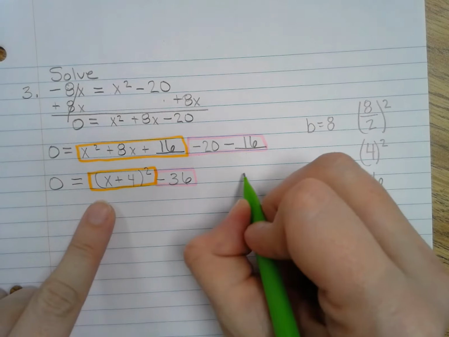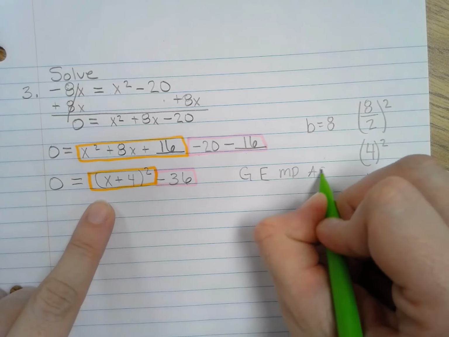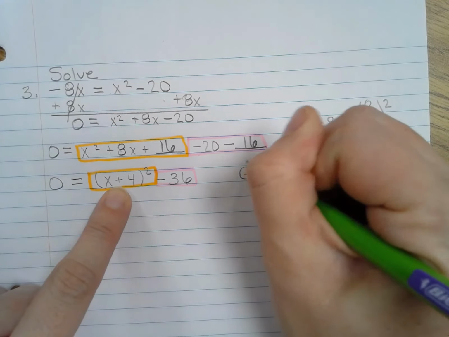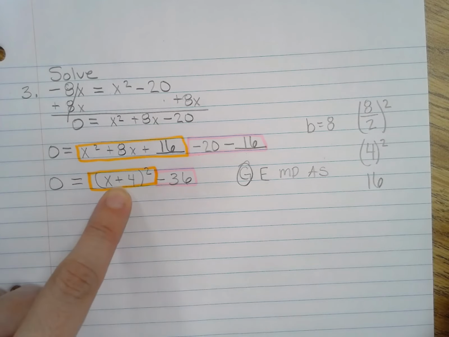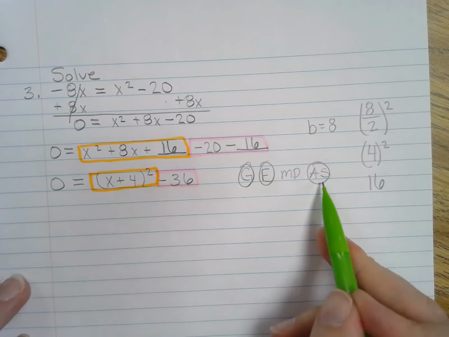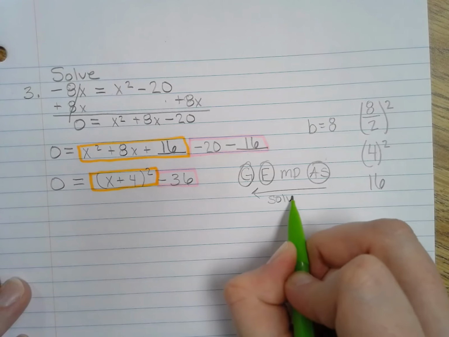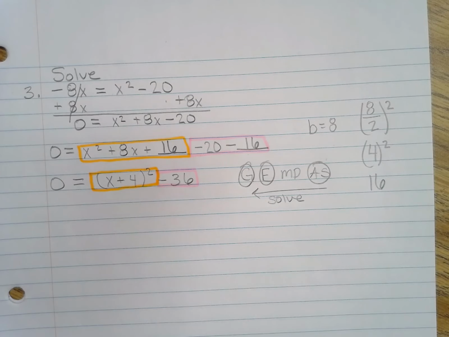So if you think about order of operations, we have a grouping symbol of that x plus 4, we have the exponent, and we have some subtraction. So those are the things we need to undo, and we solve in the reverse order of operations.